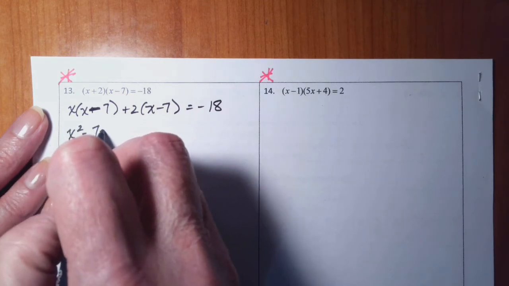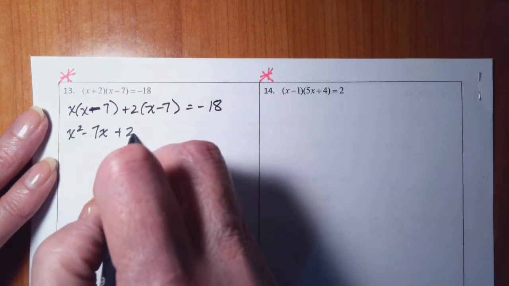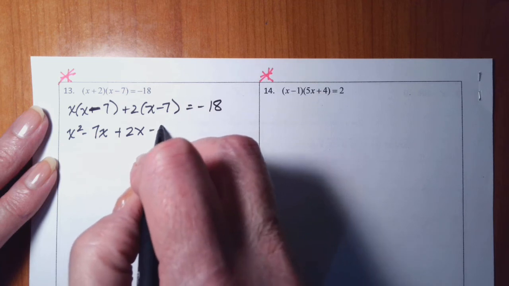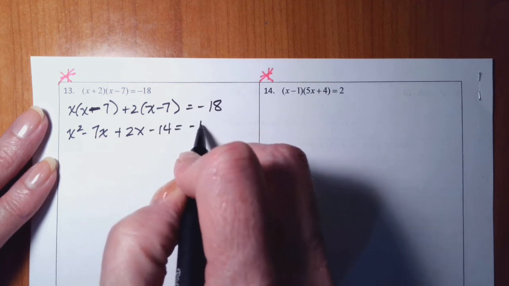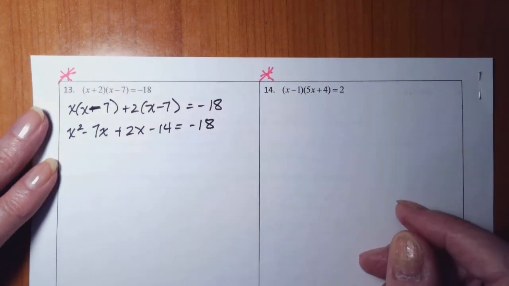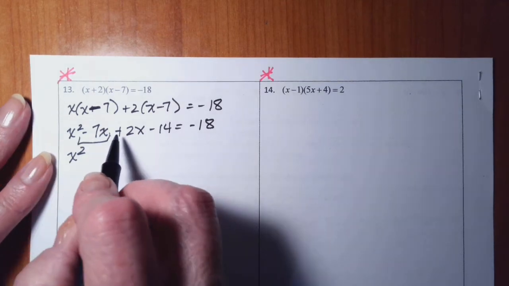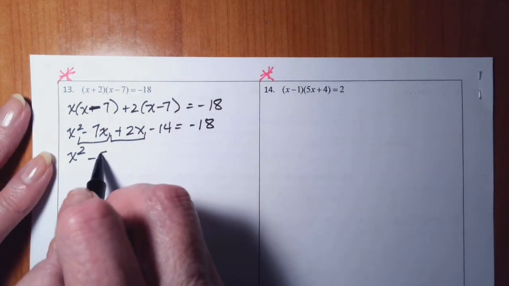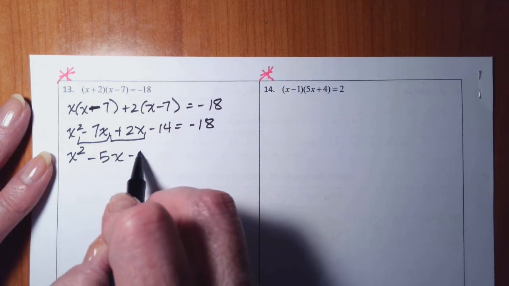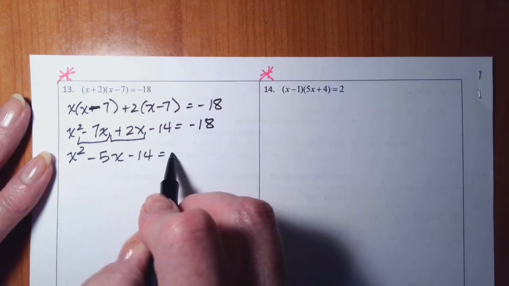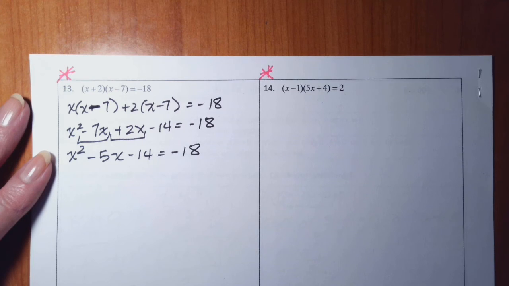X squared minus 7x plus 2x minus 14 is equal to negative 18. When I combine these two terms together, x squared minus 5x minus 14 is equal to negative 18.